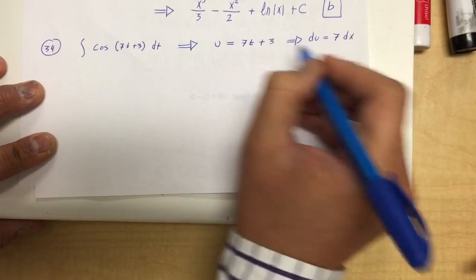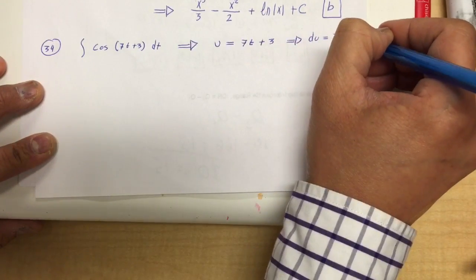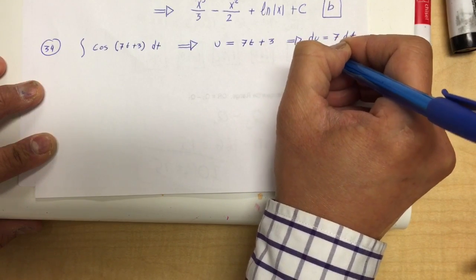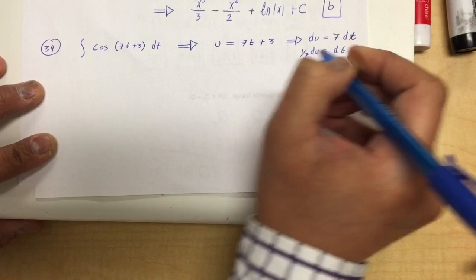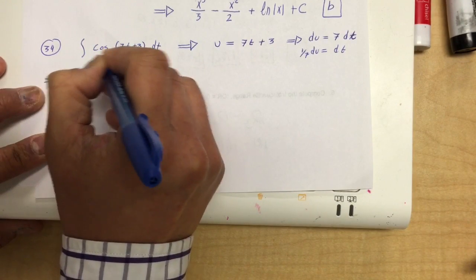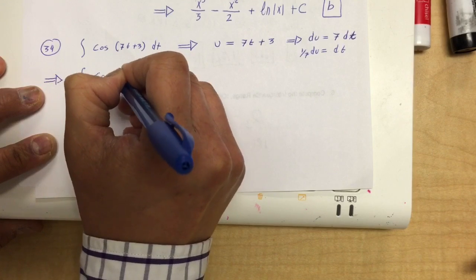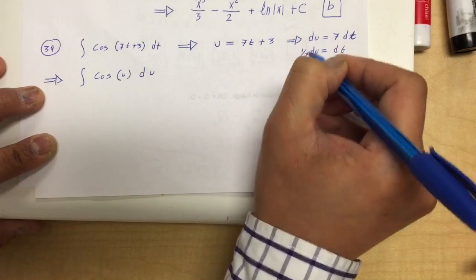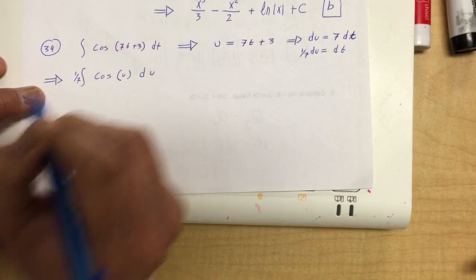Now we need to get rid of the 7, so we multiply both sides by 1 over 7, and now we're ready to make a substitution. Now this is going to be cosine of u du, but there's a 1/7 in front of the du, so we bring that over.